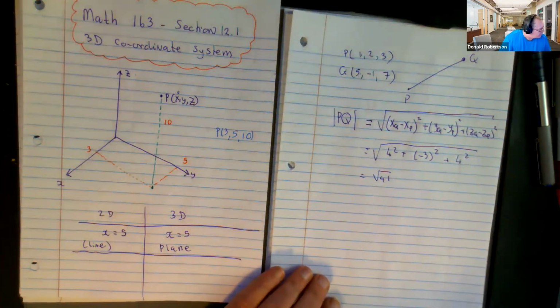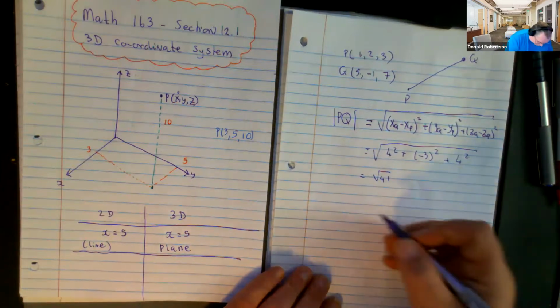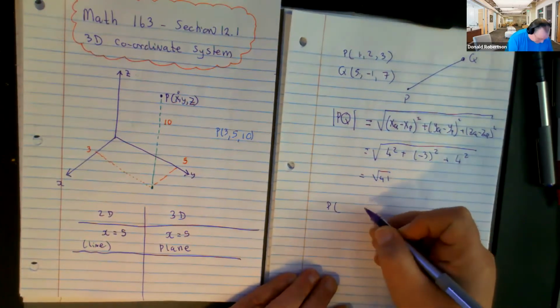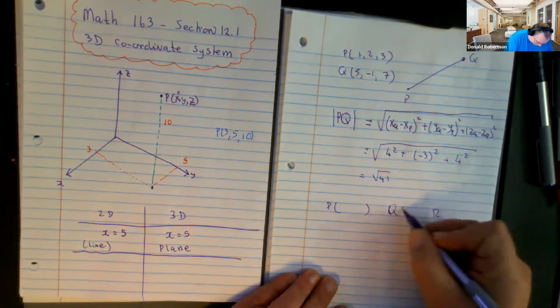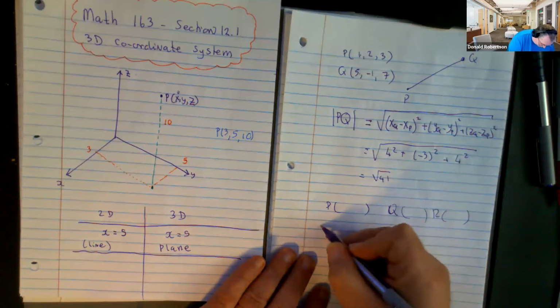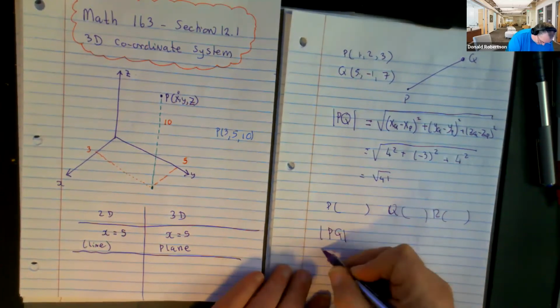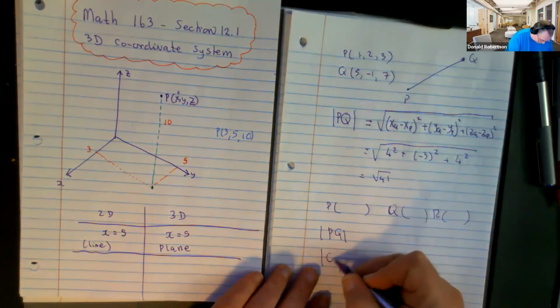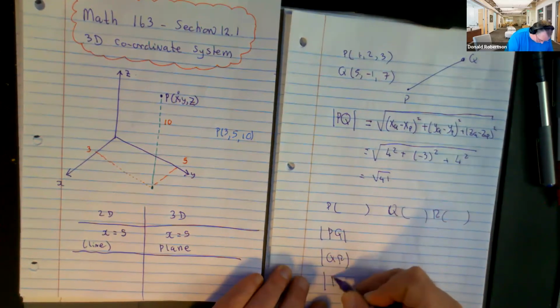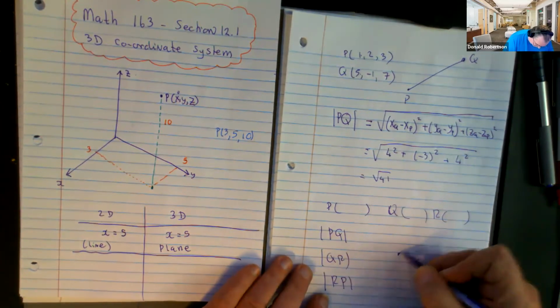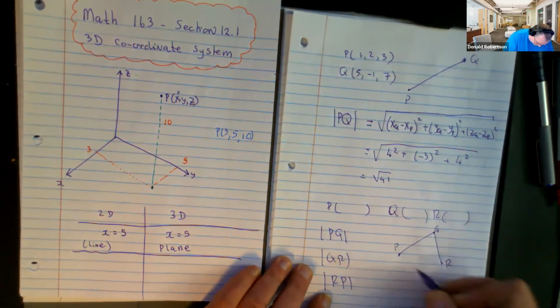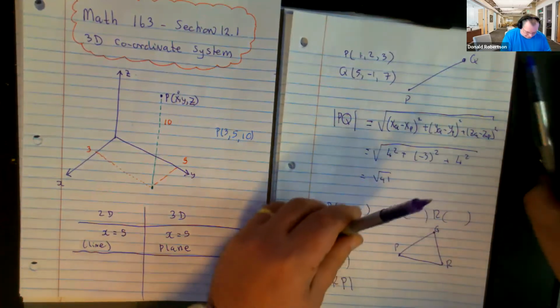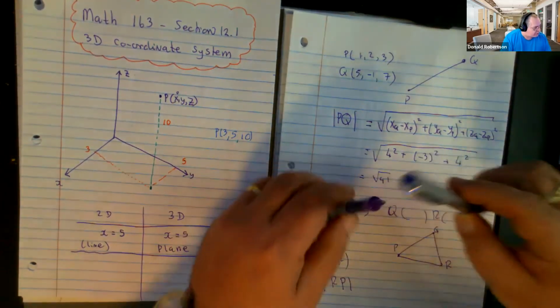So one of the questions that you're going to get involves 3 points. I'm not going to do the whole question because there's only one of them. But imagine you've got a point P, a point Q, and a point R. The question asks you to find PQ, then QR, and finally RP. If you imagine that's P here, this is Q here, and this is R here, in 3D space don't 3 points still make a triangle?